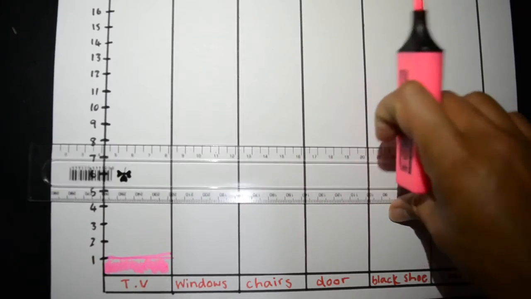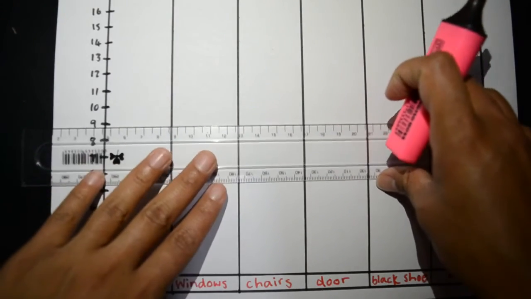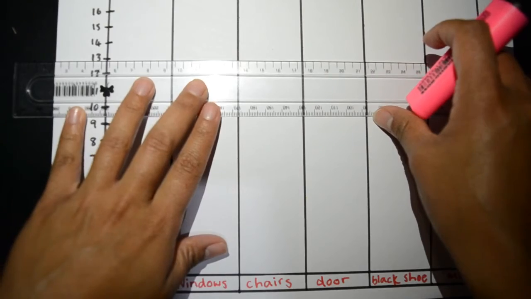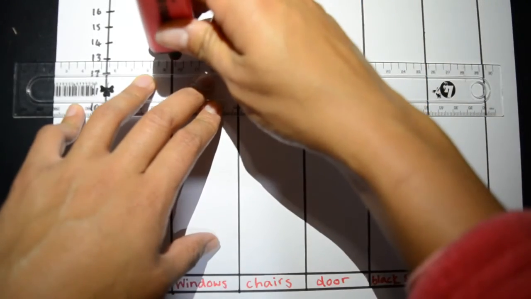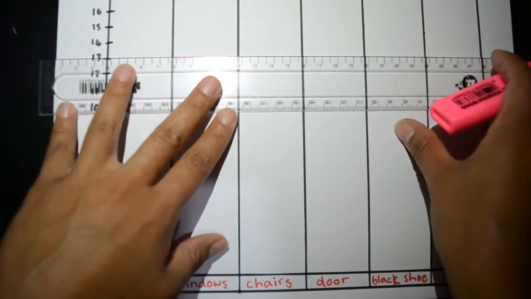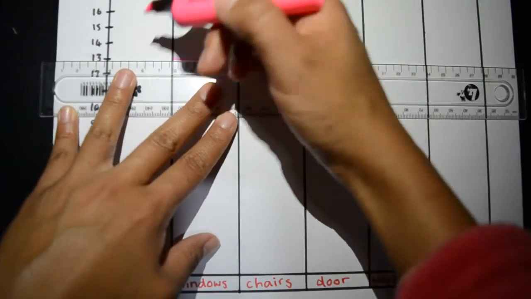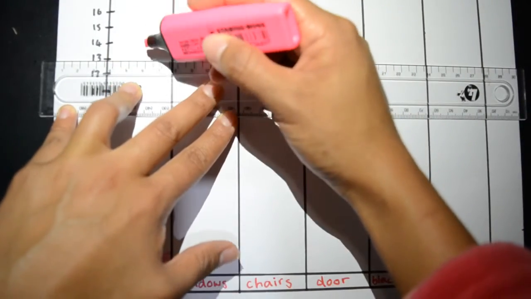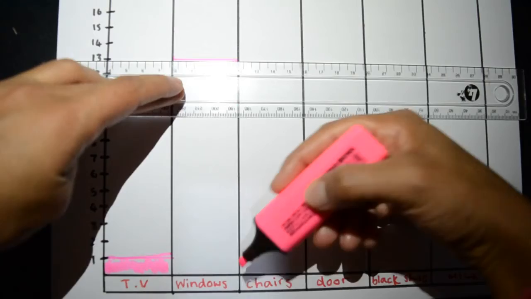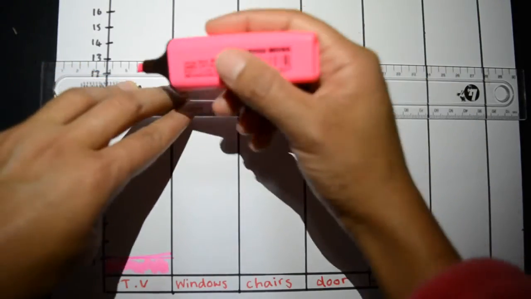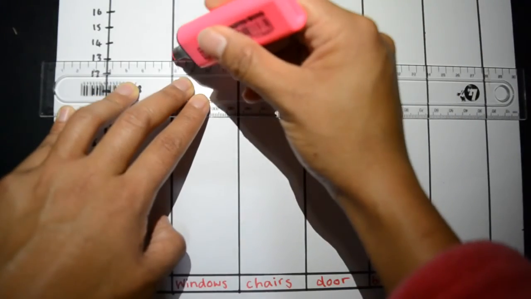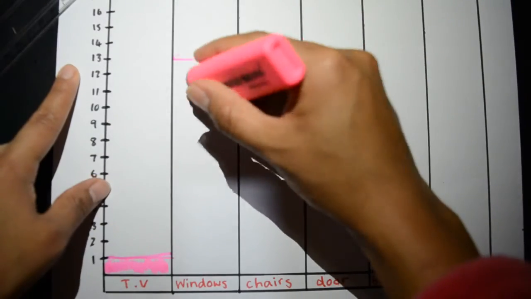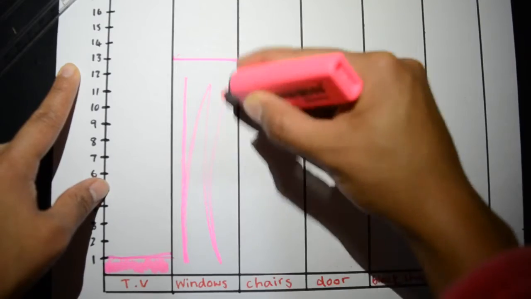And in my house there are about 13 windows. Okay, so did you see what I did there? I didn't draw a line in this column because that's TVs. I'm doing windows. So I put my ruler up by 13, and I made sure I drew a line like that, and you can just color it in.